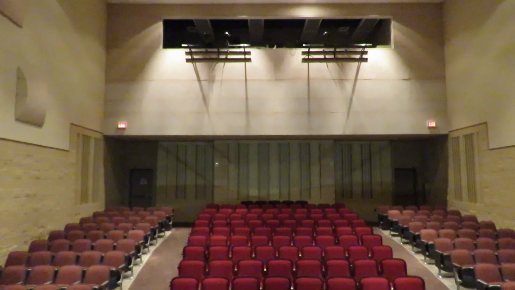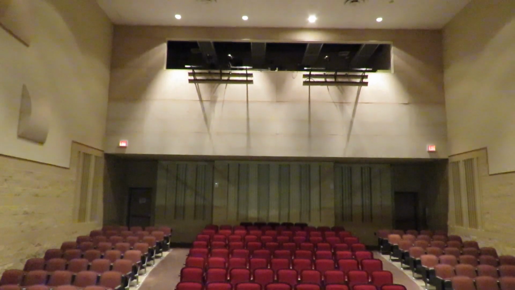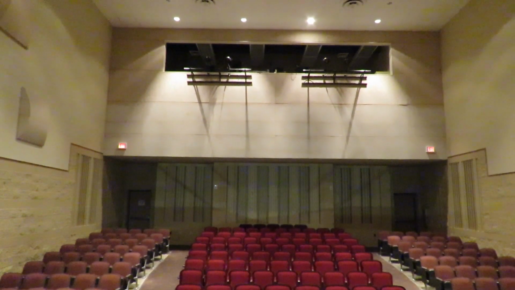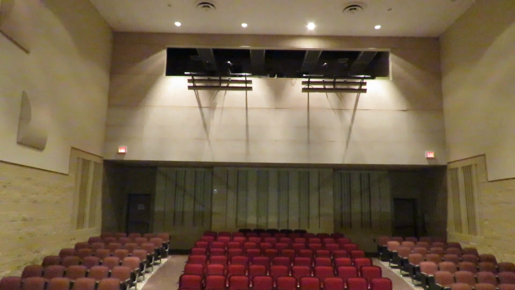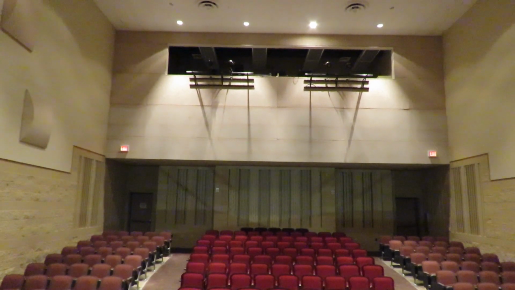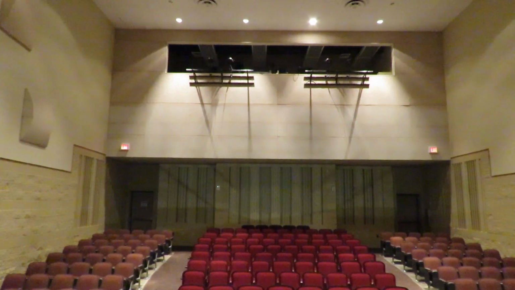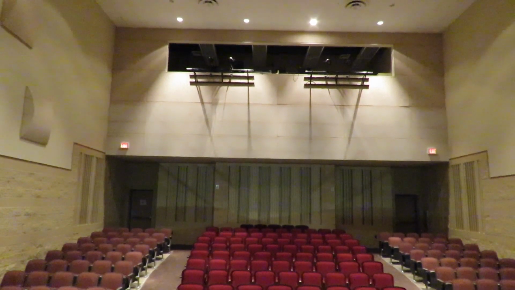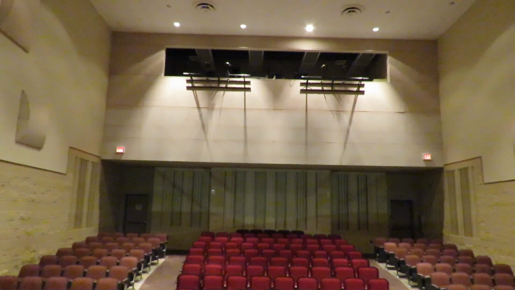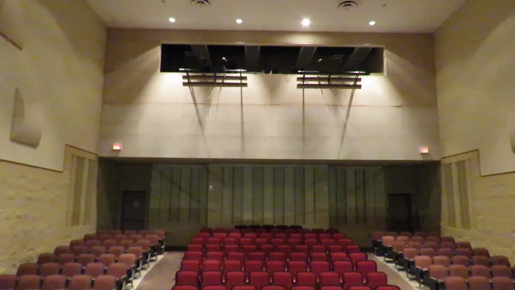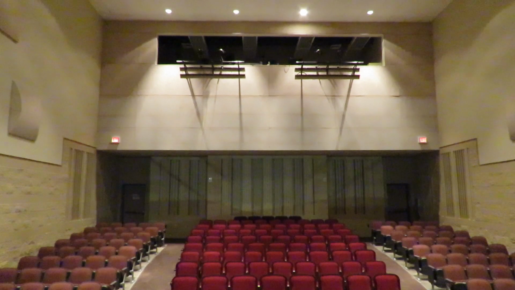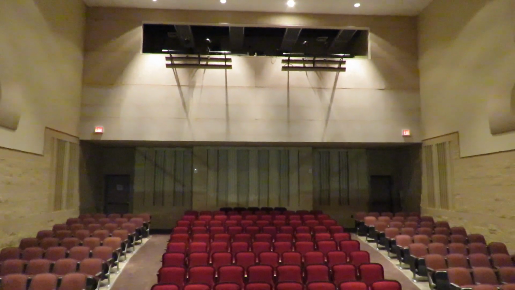If you notice, on the back wall above the audience's head, attached to the face of the booth, that is your first lighting position. That is the balcony rail. Balcony rail is always going to be located over at the rear of the audience, whether there's an actual balcony or not. Could be attached to the back wall.